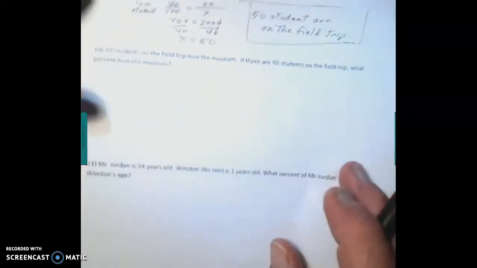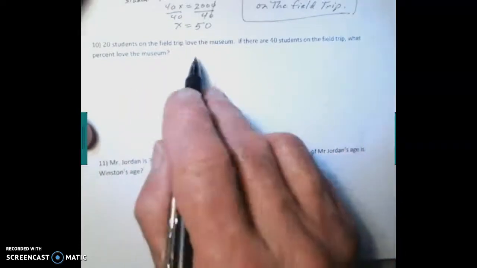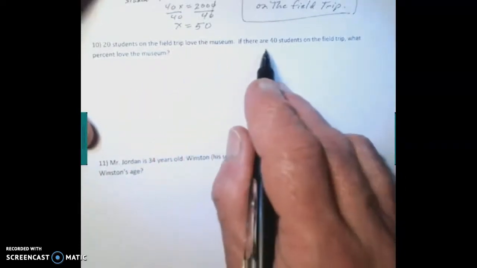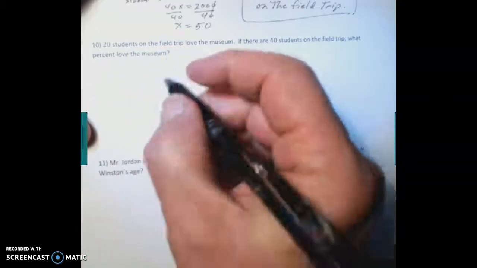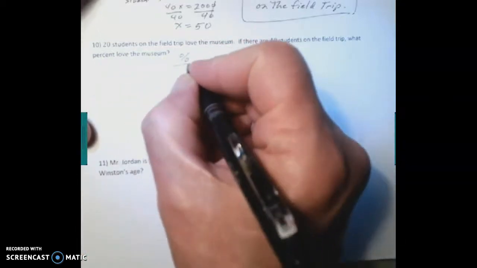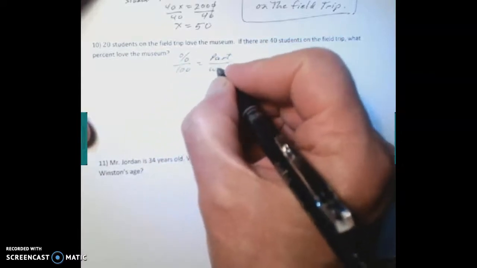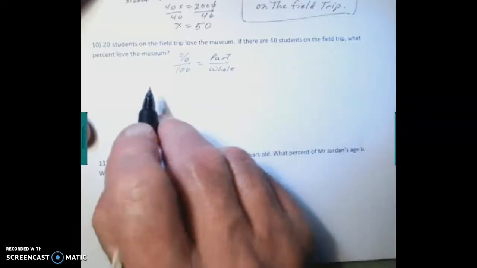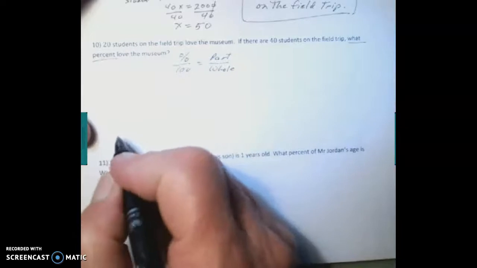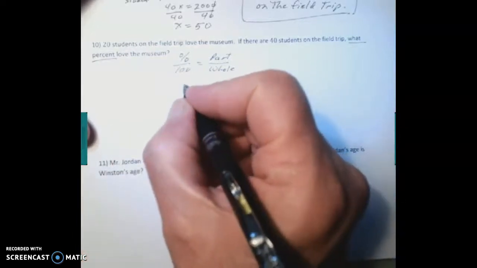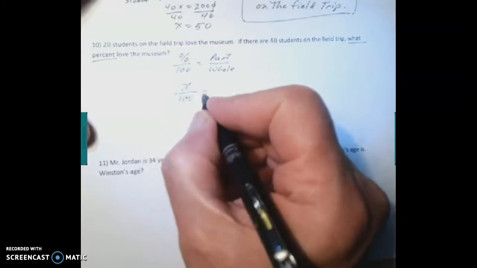Question number 10. 20 students on the field trip love the museum. If there are 40 students on the field trip, what percent love the museum? Again, percent proportion. Percent over 100, part over whole. Look for the percent first. And there it is. It says what percent. We're looking for the percent this time. So it's going to be x over 100.